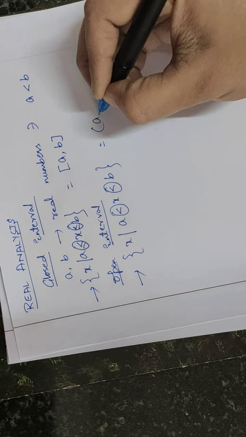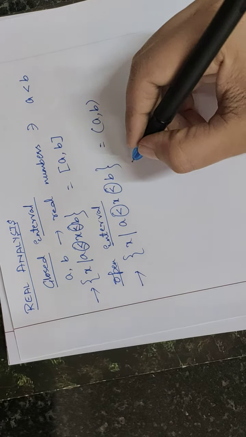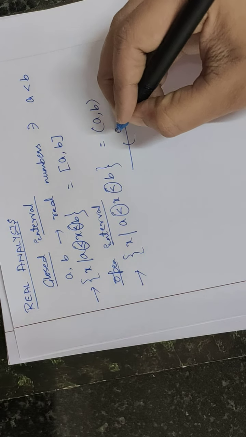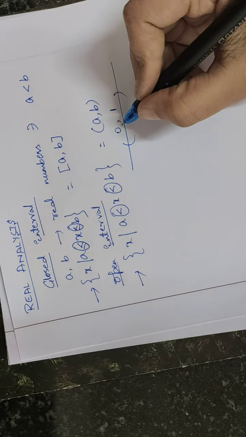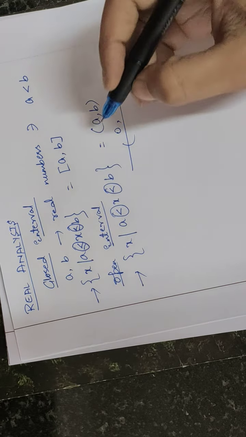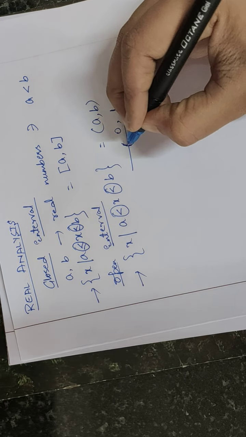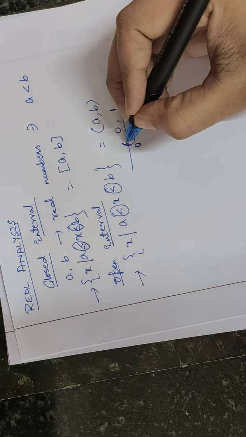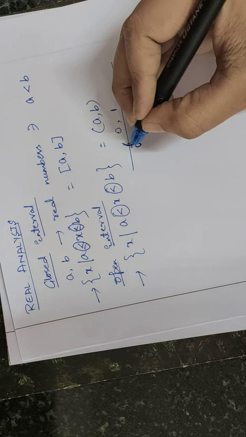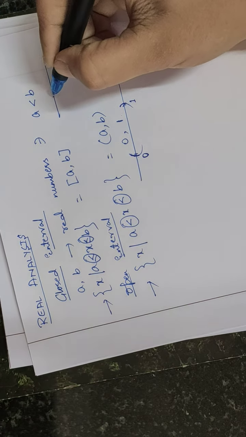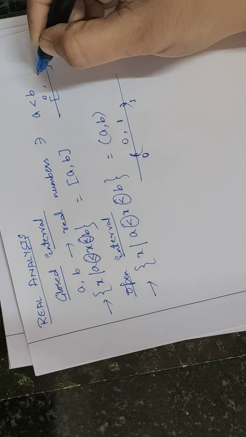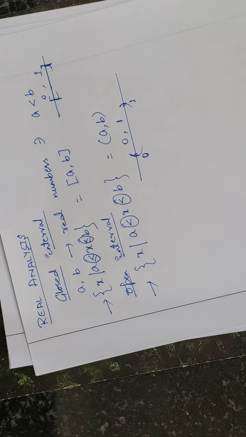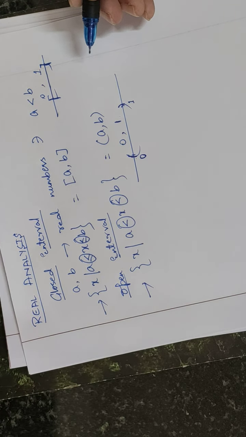So you can denote this as open A comma B. That means if I choose a real line, and the interval is 0 comma 1, in the case of open interval, if this is the point 0 and this is the point 1, all the points lie in between 0 and 1. But in the case of closed interval, if the interval is 0 comma 1, including 0 and 1, it covers all the points. That is the difference between open and closed intervals.